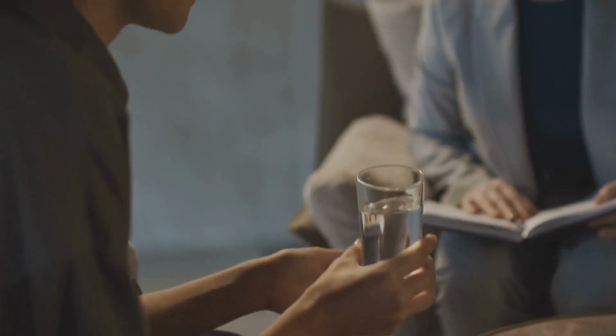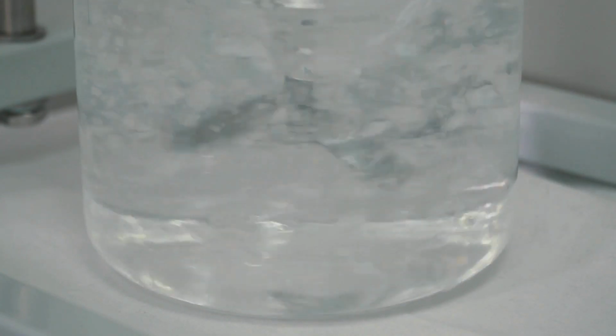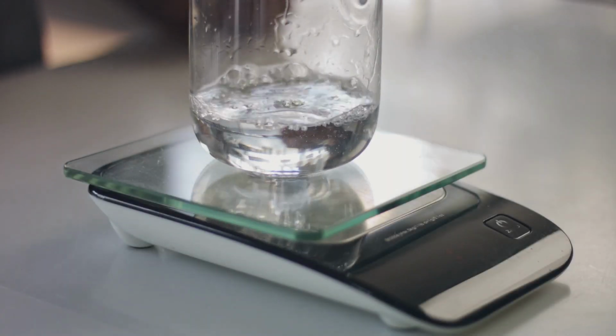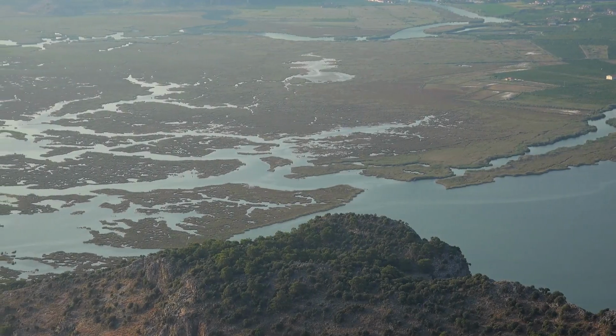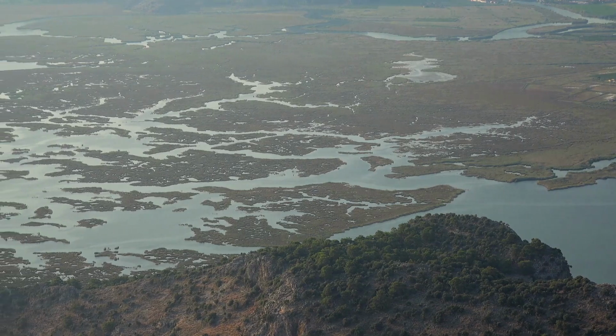Imagine a glass of water. Now add a generous amount of salt. The salt dissolves, effectively adding more matter without significantly increasing the volume. This makes the salt water heavier for its size. When fresh water meets salt water, the denser salt water tends to sink below the lighter fresh water.